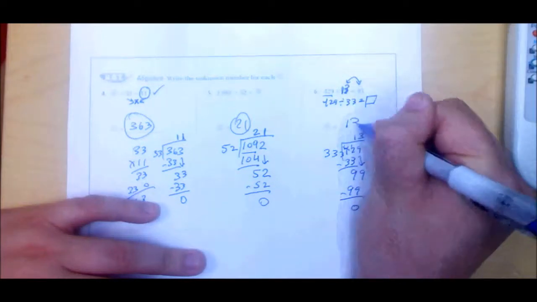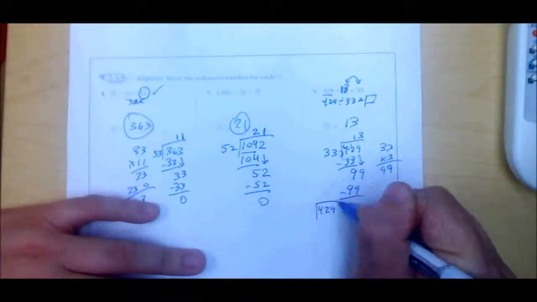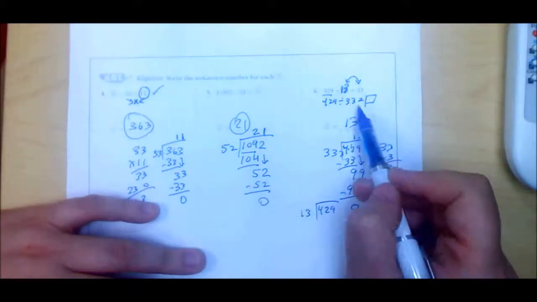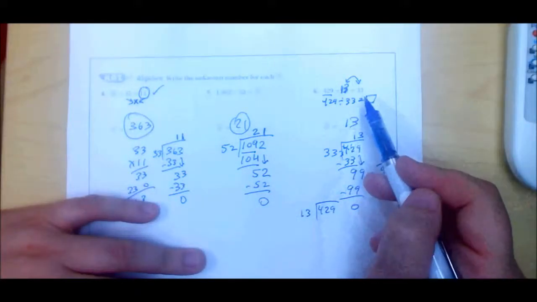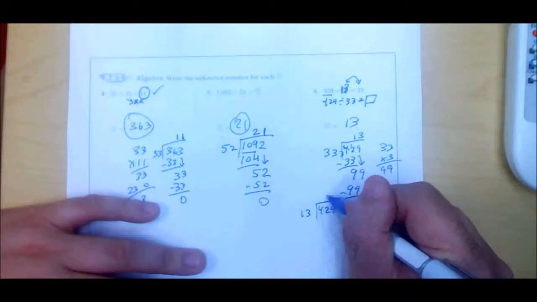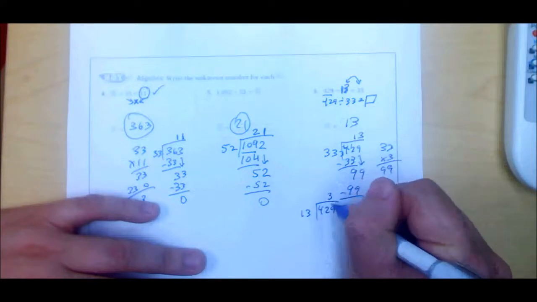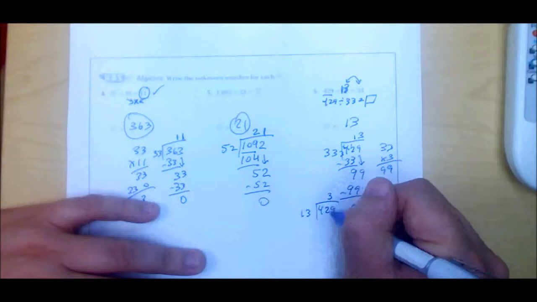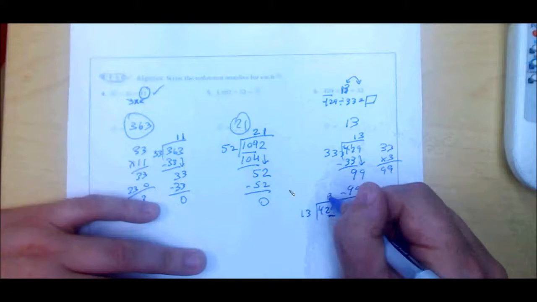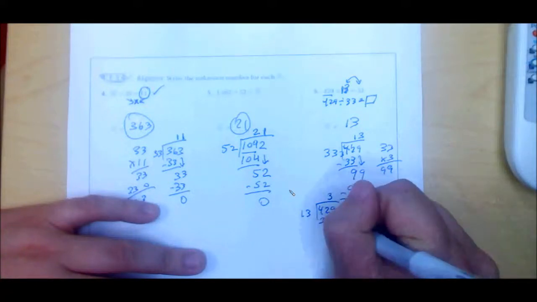So 429 divided by 13 is 33, but I'm going to check that. 429 divided by 13. If this is correct, I should get 33 as my answer. So I'm going to assume that this is correct and put a 3 here as my first digit. So I have 2 digits in my answer. I'm going to assume that's correct too. 13 times 3 is 39.